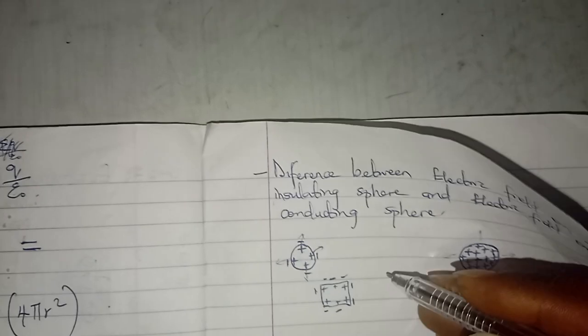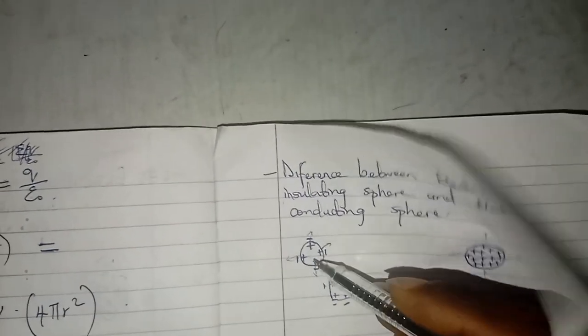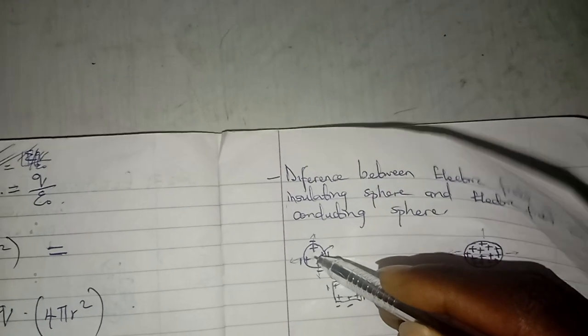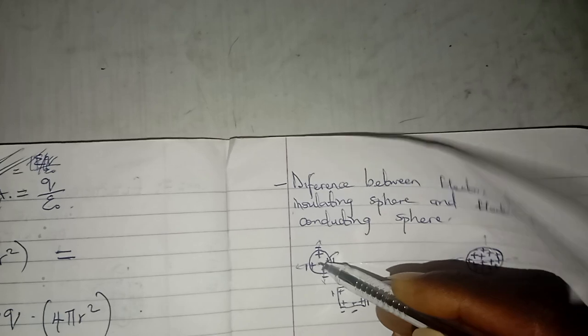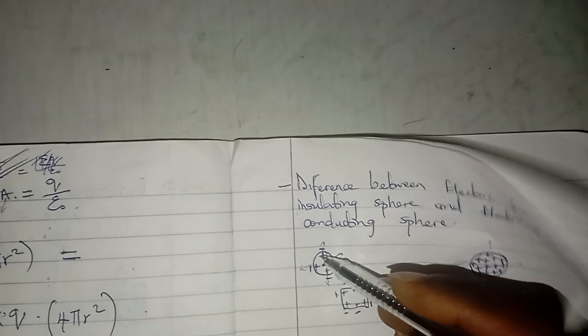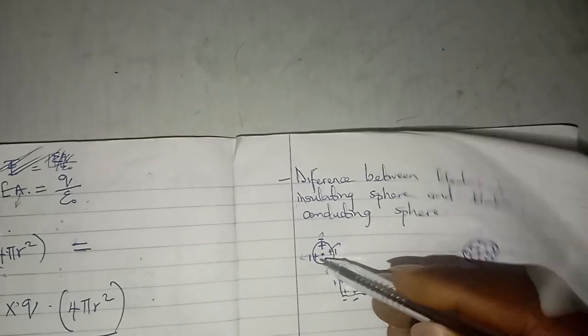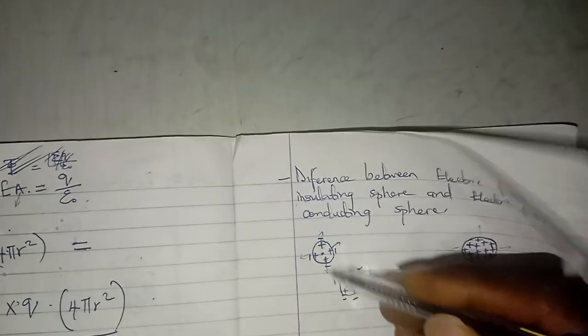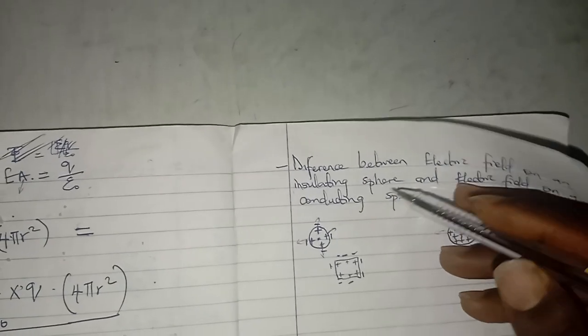Because if you remember when we started, I told you that there is no electric field inside a conductor. Reason being that if you have that particular charge, the charge itself tends to move out of itself. So it tends to go and locate another one.